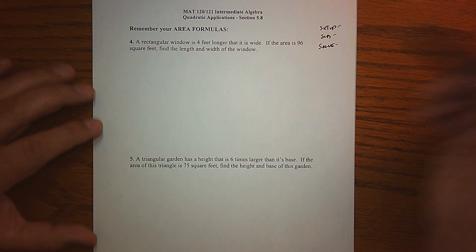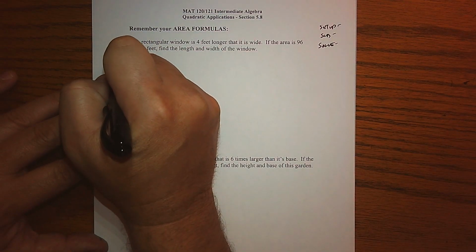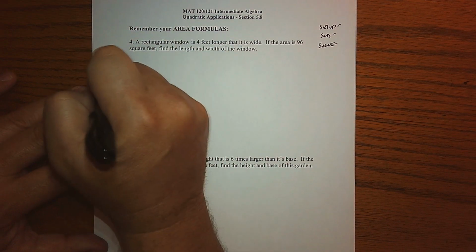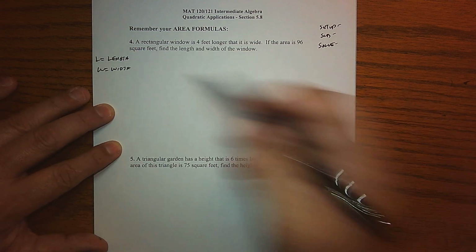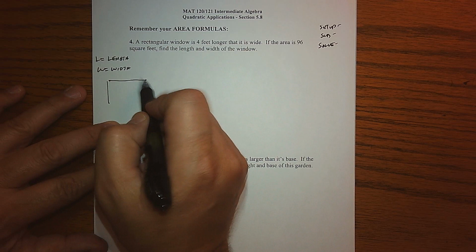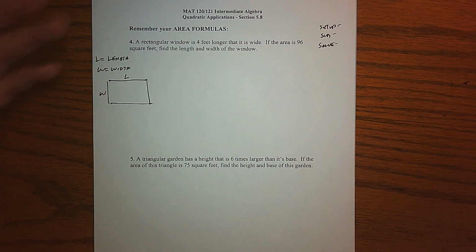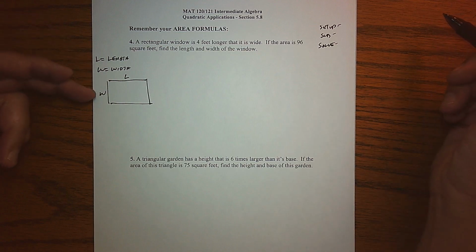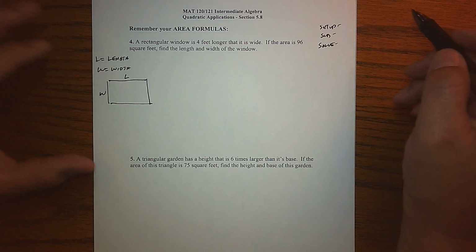Alright, so a couple of ways to define our unknowns here. One way is to just label them, right? Length, how about we call that L, and W, call it width. But since we're talking about something that's a little visual, there's my length and there's my width. So either way, whether you verbally write them down and tell me what your unknowns are, or whether you draw them in a picture, some way you've labeled your unknowns. So that's the label of the unknowns.